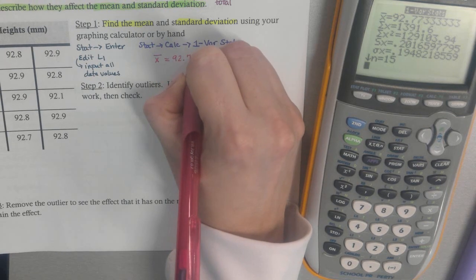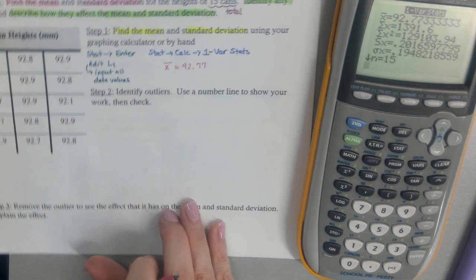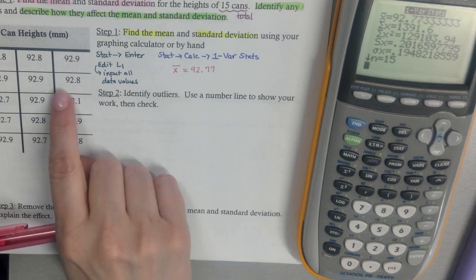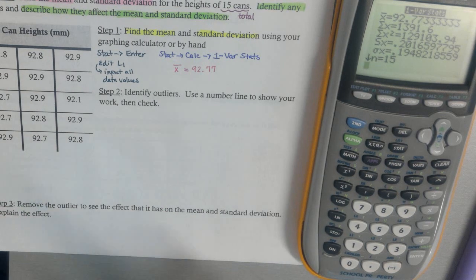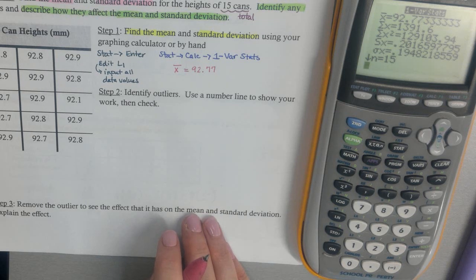Yes, and we will round to the nearest hundredths in this unit. For this one, if you rounded to the nearest tenth, because that's what those were, that would be fine. Okay, and then what else are we finding besides the mean?